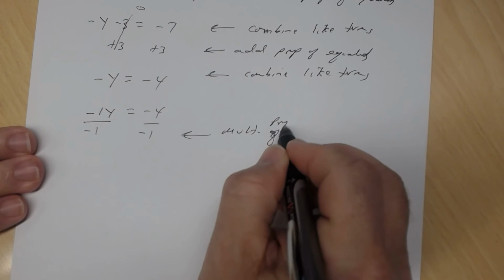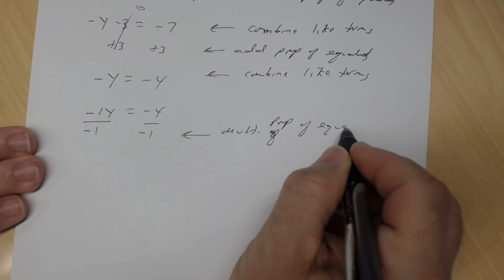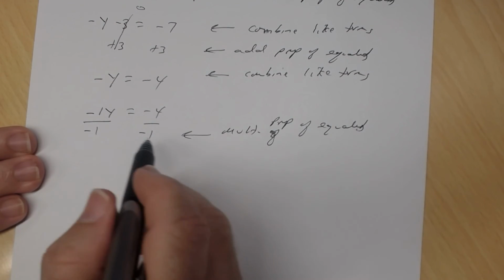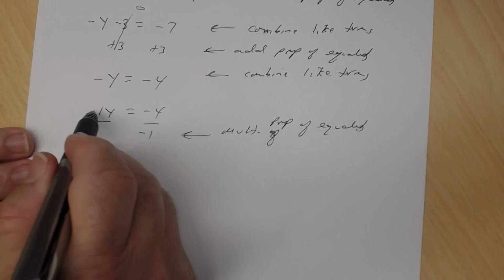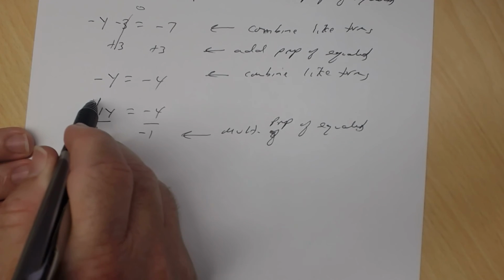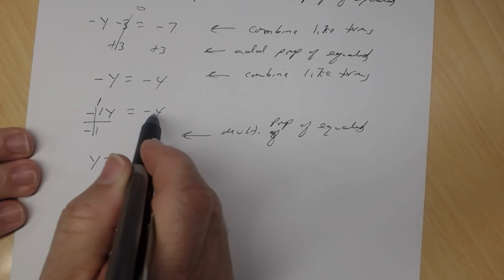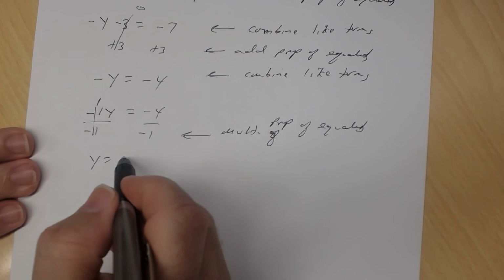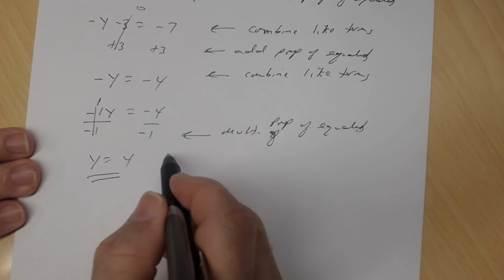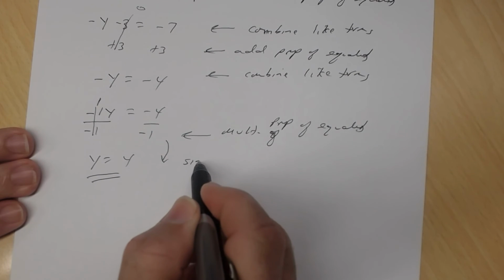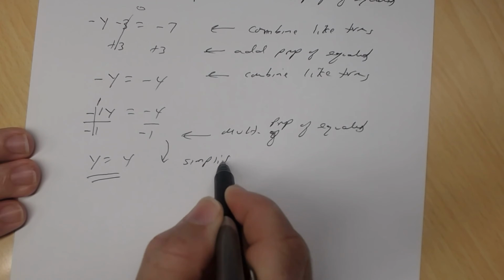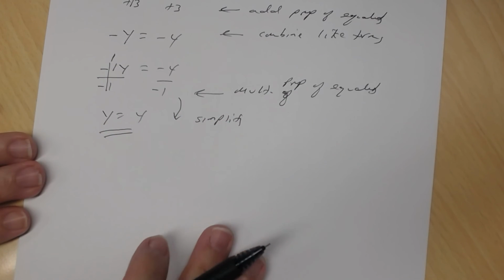Multiplication property of equality. And then I'm going to simplify, reduce. So negative 1 divided by negative 1 is 1. 1 times y is y. Negative 4 divided by negative 1 is a positive 4. All right, so that I'll go from here to here. I just simplified. And so there's your solution.